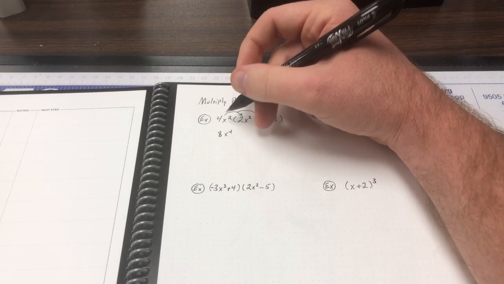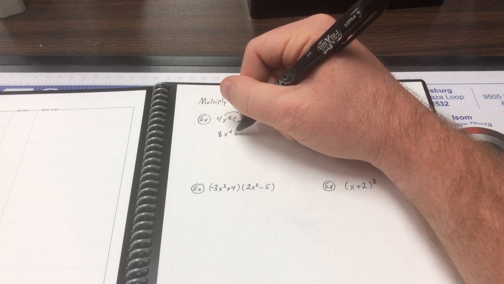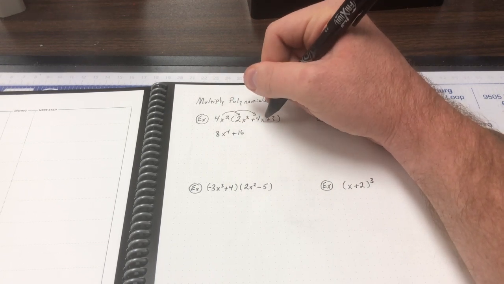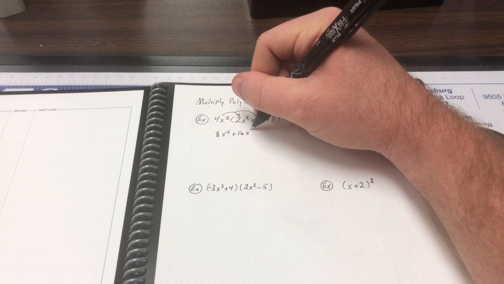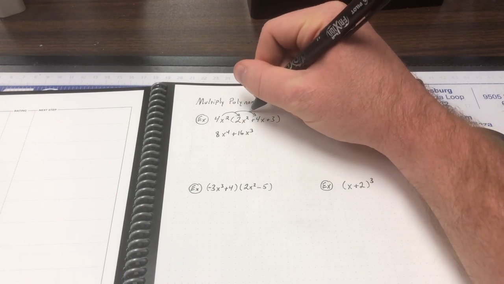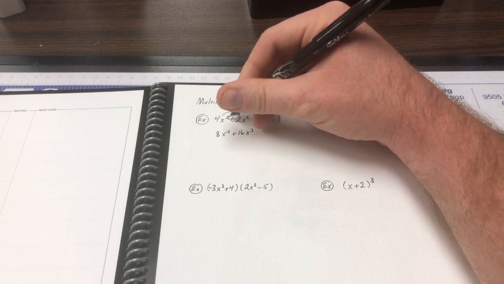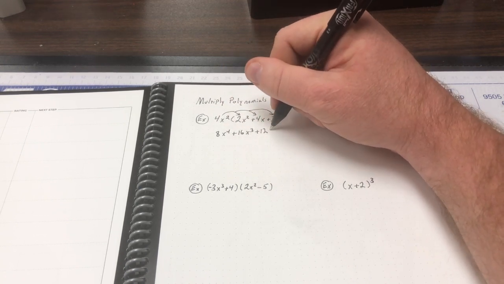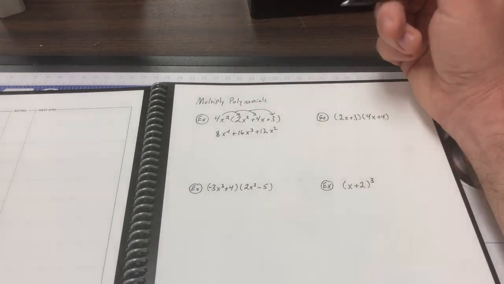Multiply again. 4 times 4 is 16. Both of those are positive. X squared times x would be x to the 3rd. And then finally, 4 times 3 would be 12, and then your x squared would just hang out.